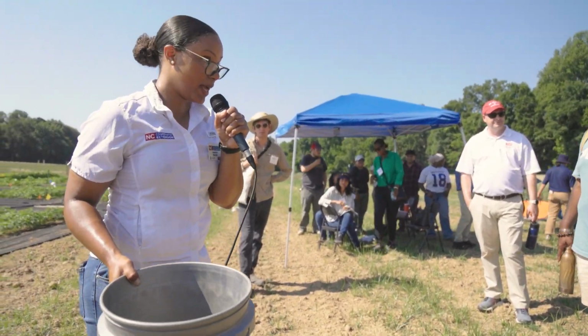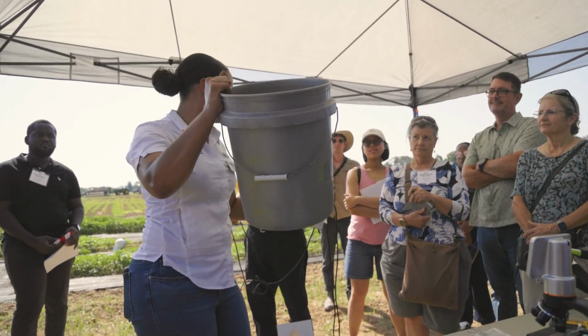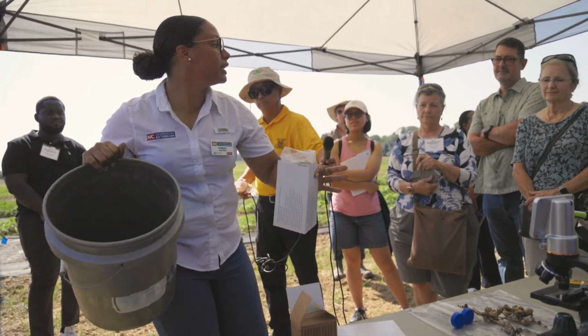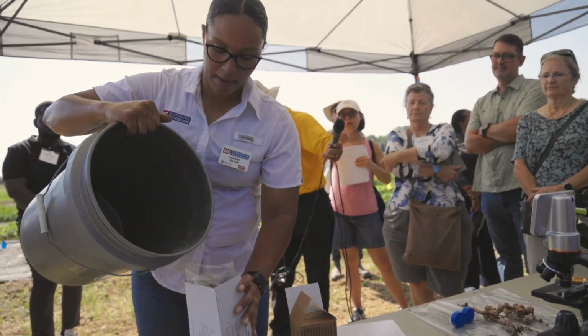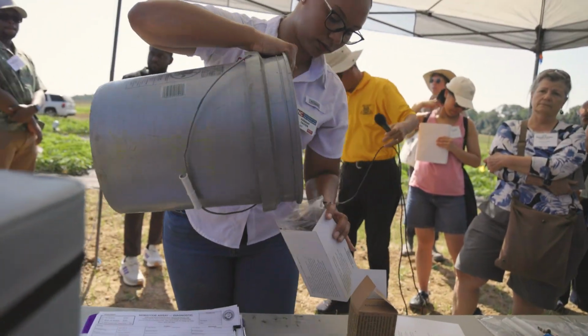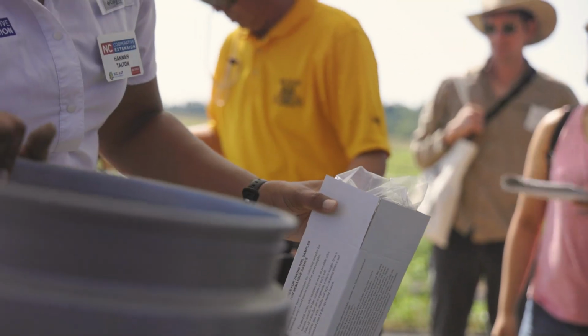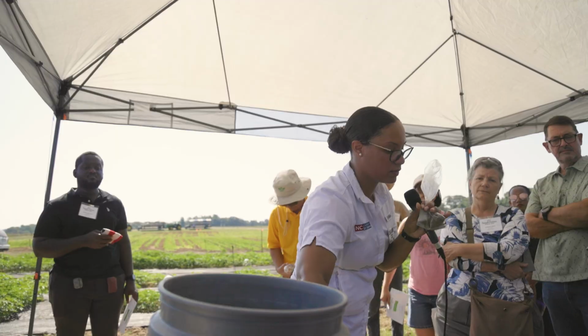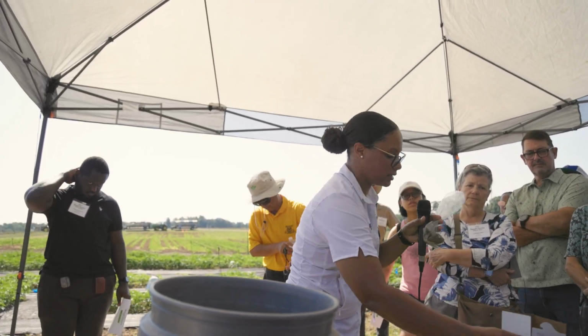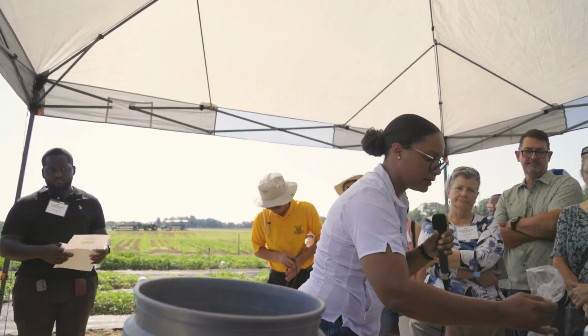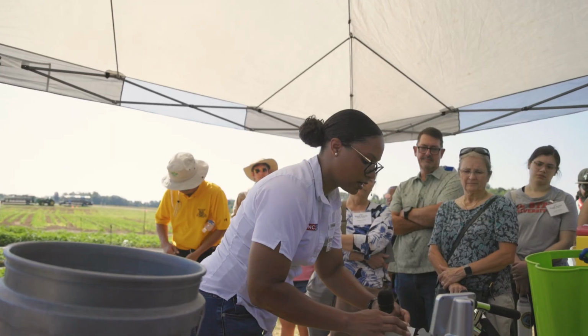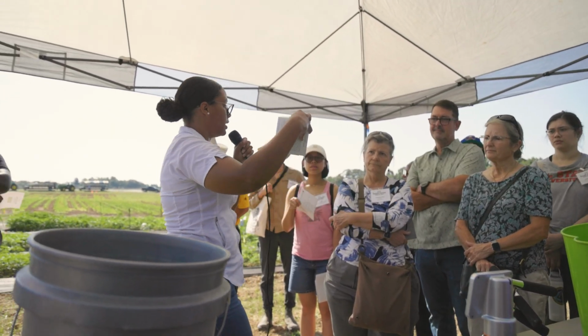And we're going to go put it in our bag. So imagine we took enough soil and now we can split it into our different boxes. This is a full sample. We want it as full as possible. So within that plastic bag, you can twist it, close it up, and then mail it off.